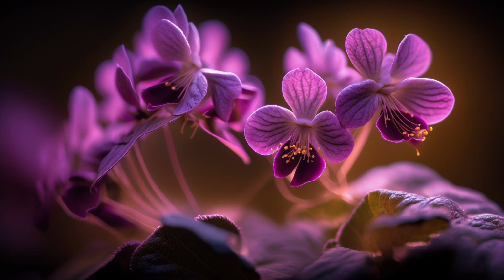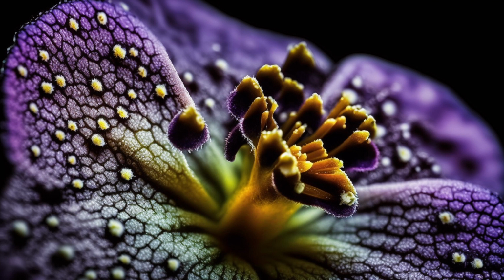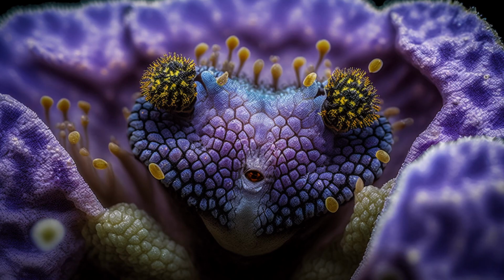180mm lens, f22. Naming a specific part of the flower can zoom into those details: petal, stamen, pistil. Macro photograph, extreme close-up, stamen, African violet detailed. I don't know enough about botany to know if Midjourney is giving me the correct anatomy for a flower or not. This looks more like the face of a fly made from parts of a flower.